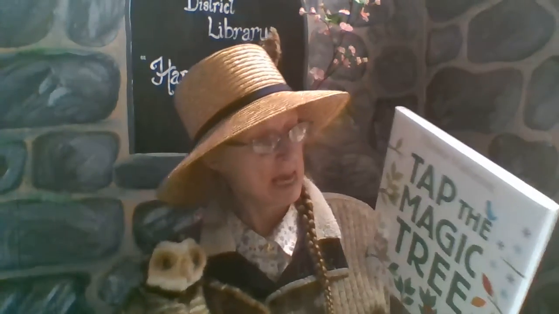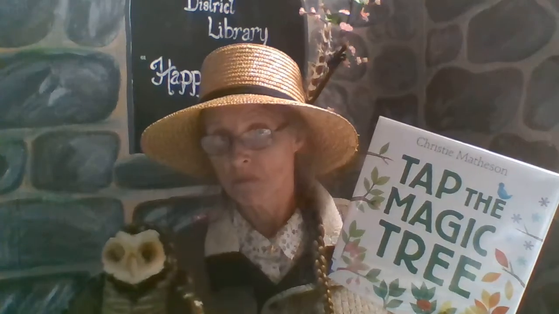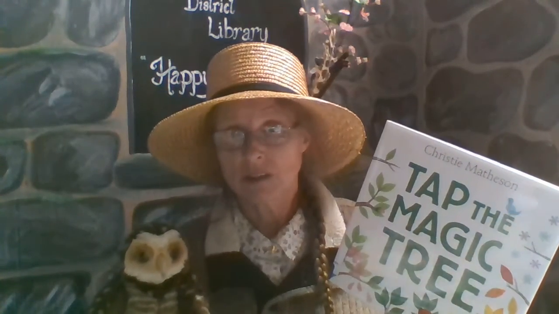We have another book here, Mr. Owl, Who is Wise Because He Reads. And you can be wise just like Mr. Owl. This one's called Tap the Magic Tree. I wonder what's magic about that tree. Mr. Owl doesn't know. So maybe we need to read that and find out what exactly is going on in that story.